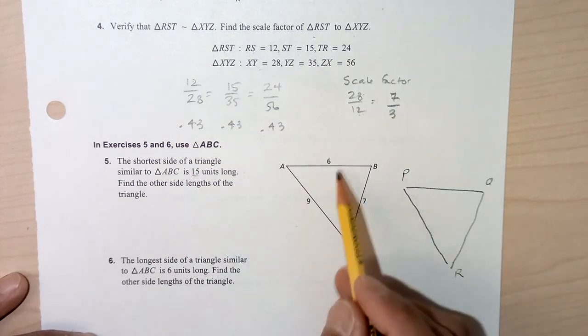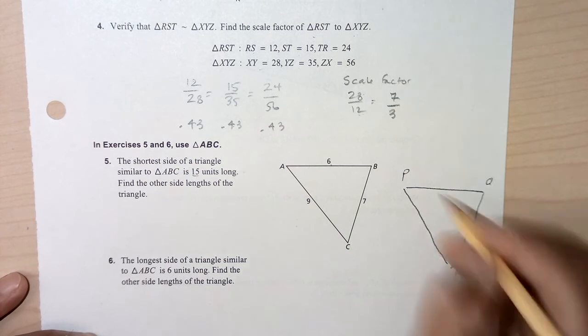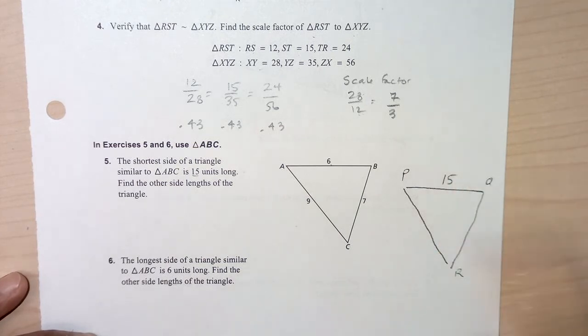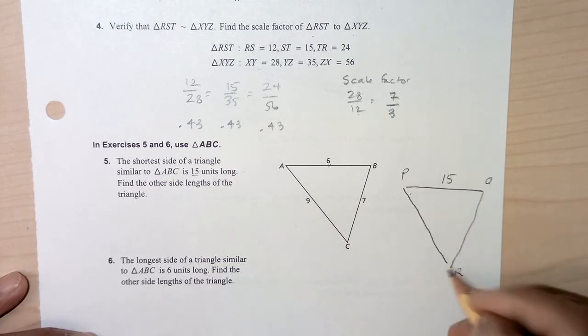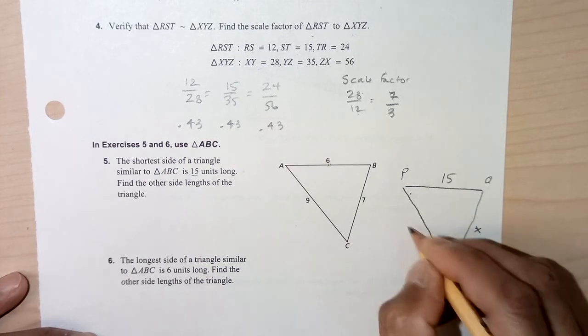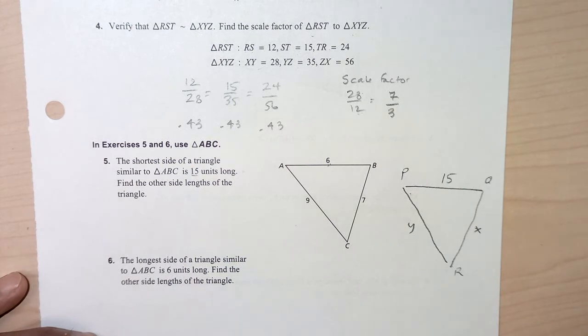That has to correspond with the shortest side of triangle ABC. So that would be side PQ, the way that I labeled it, because 6 is the shortest side in triangle ABC. Find the lengths of the other sides of the triangle. So I want to find the length of QR and PR. I'm just going to use single variables, X and Y. So I could set up a proportion in order to find first the length of X.